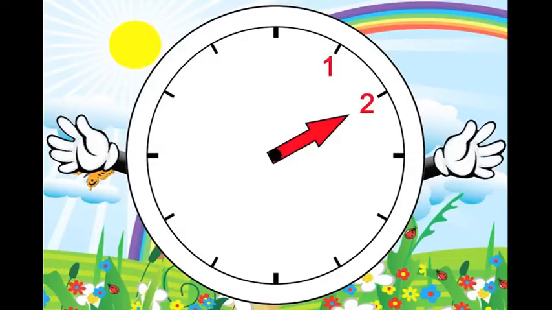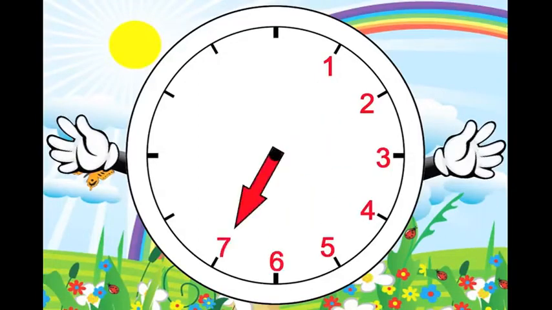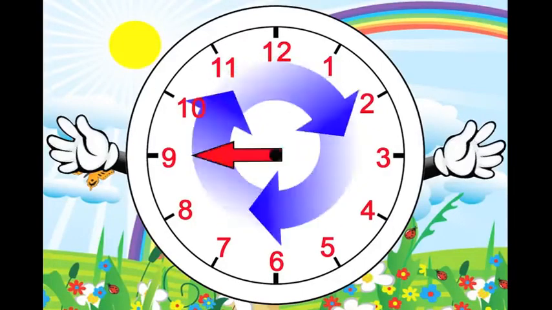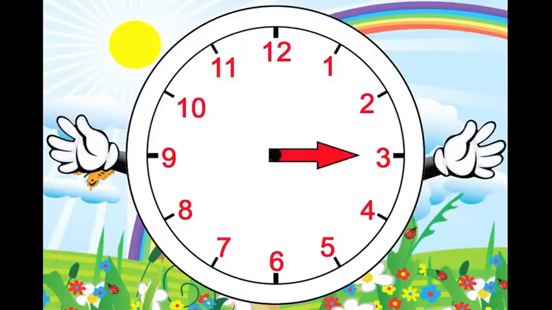1 o'clock, 2 o'clock, 3 o'clock, 4 o'clock, 5 o'clock, 6 o'clock, 7 o'clock, 8 o'clock, 9 o'clock, 10 o'clock, 11 o'clock, 12 o'clock. The clock's hands always turn in the same direction. We call this clockwise. It's 3 o'clock.